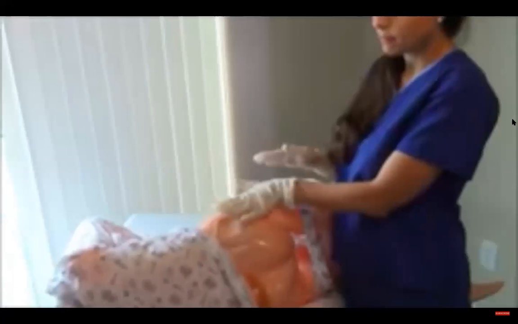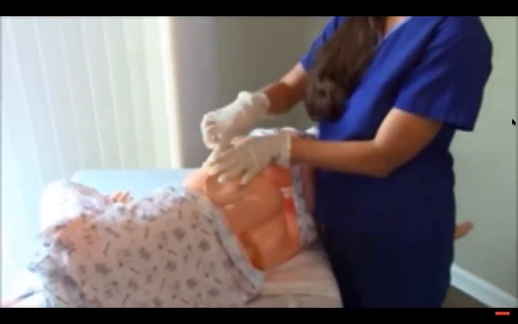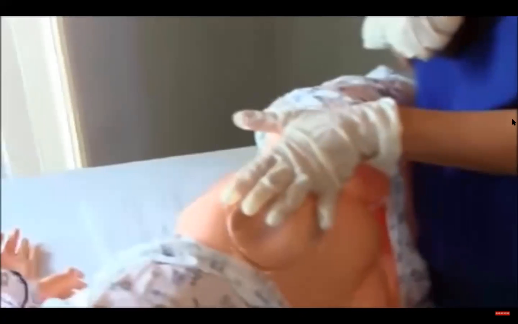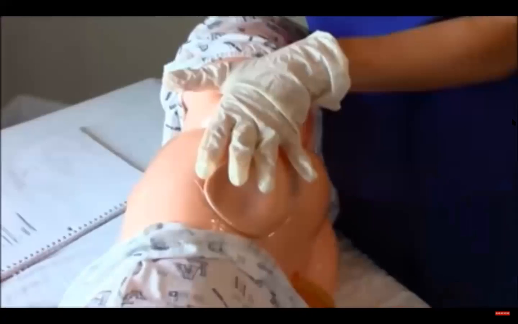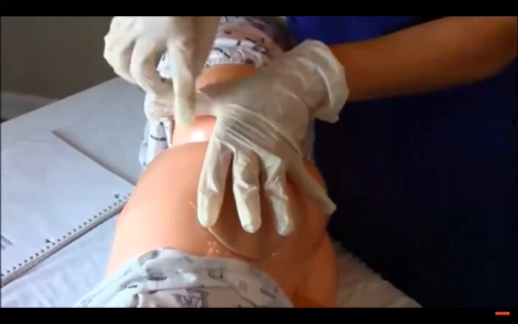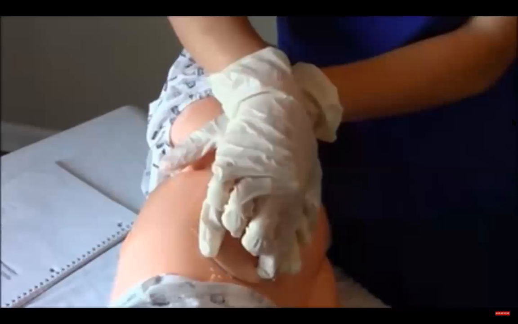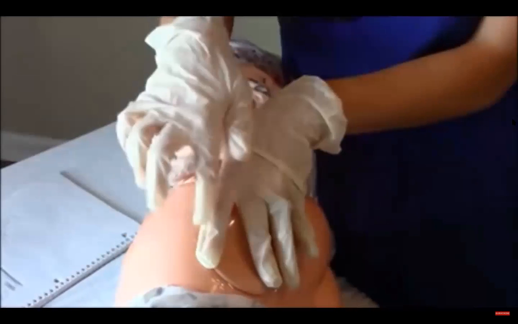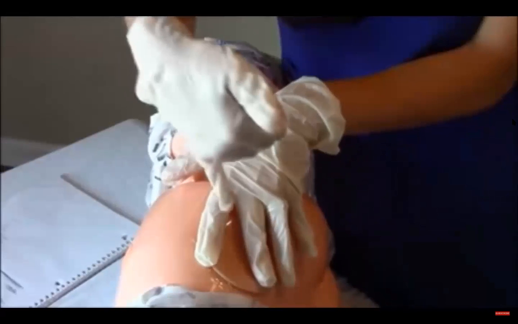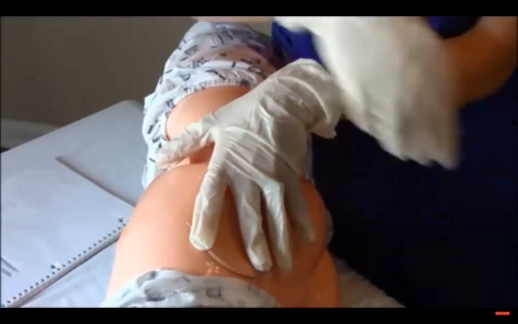So about right there. Then you're going to take your index finger and point it towards the anterior superior iliac spine, which is about right there. Then you're going to take your three fingers and put them together and keep your index finger straight, and you're going to form a little V. In between that V is where we're going to go for our injection. So keep your hand like that.